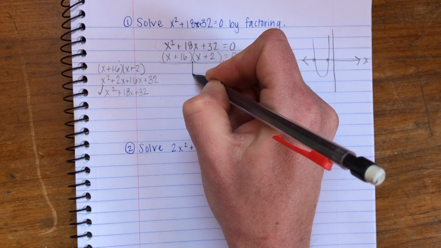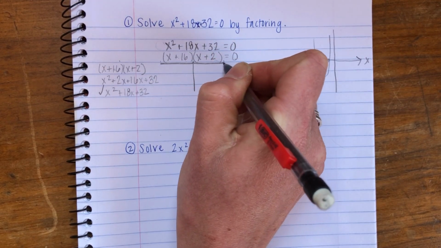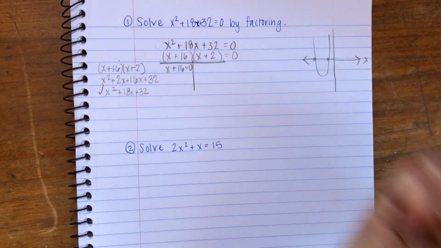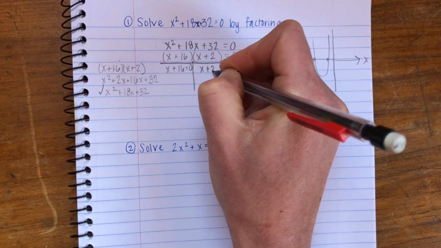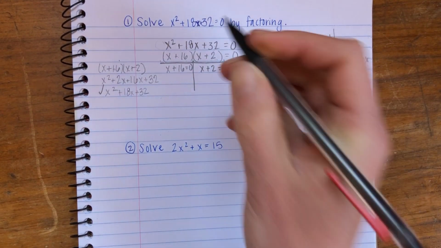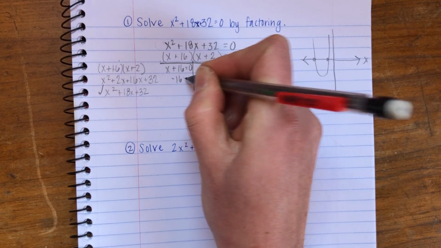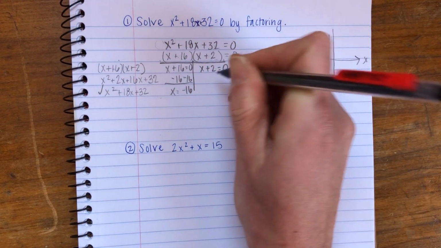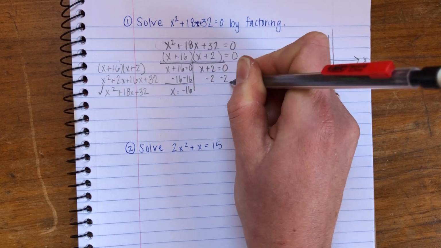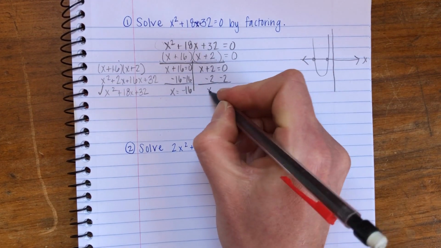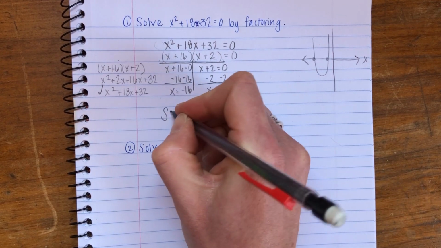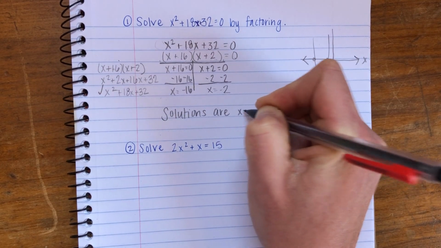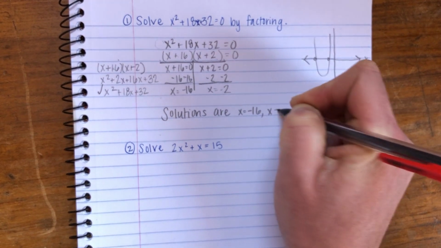So here, I'm going to draw a little table, the t-bar, and I'm going to solve specifically for x plus 16 equals 0, and then x plus 2 equals 0. So one-step equation, x plus 16 equals 0, subtract 16 from both sides, x equals negative 16. x plus 2 equals 0, subtract 2 from each side, x equals negative 2. So our solutions are x equals negative 16 and x equals negative 2.